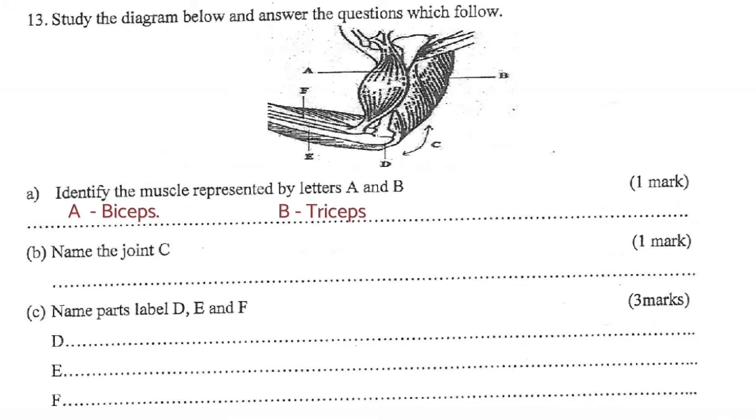Part B, name the joint C. That is the hinge joint, the one found at the elbow. Part C, name parts labeled D, E, and F. So D, that is the olecranon process, the extension that is found in the ulna. E, that is the ulna, and F, that is the radius.